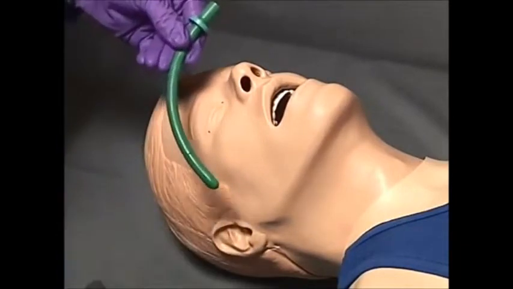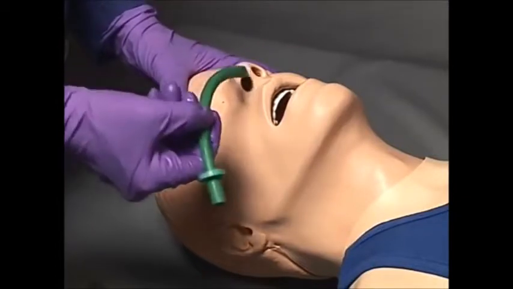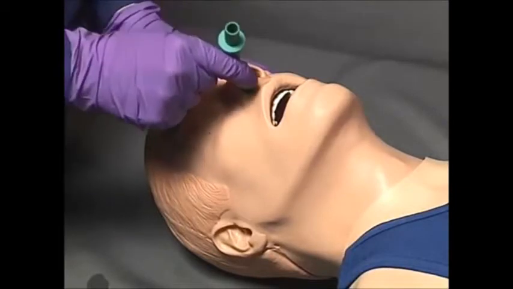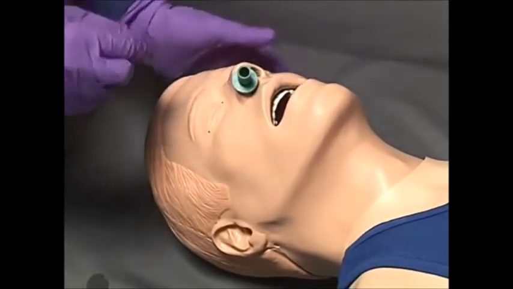If inserting the nasal airway into the patient's right nare, insert so as to follow the normal anatomical curvature of the nasopharynx with the bevel toward the septum. Direct the nasal airway along the floor of the nose into the oropharynx.